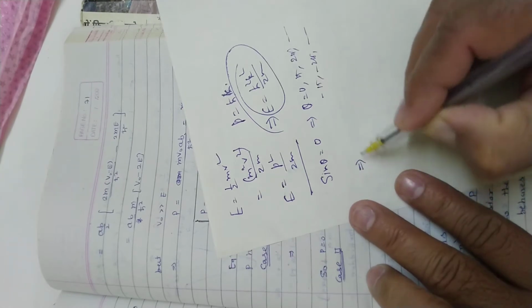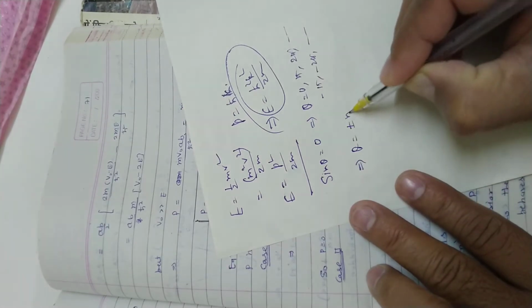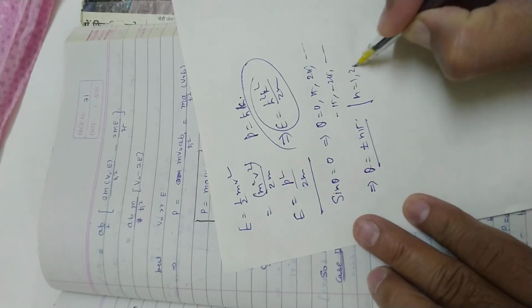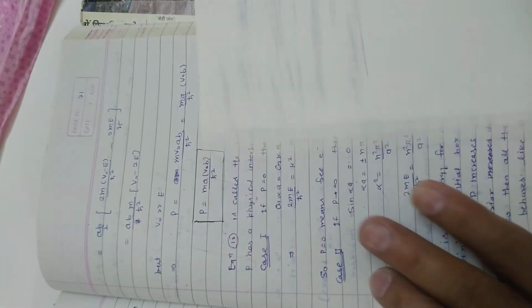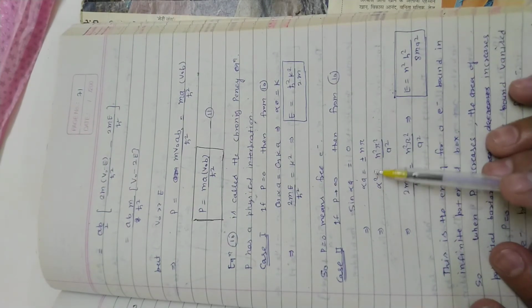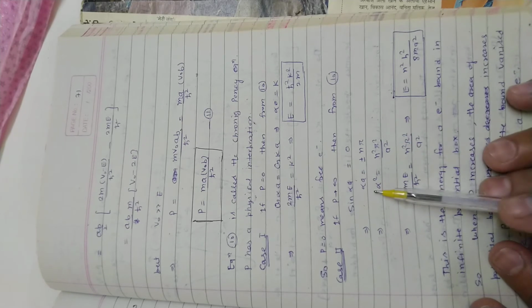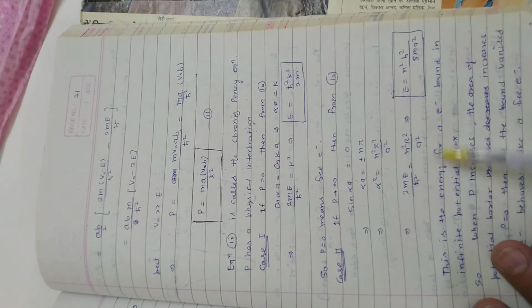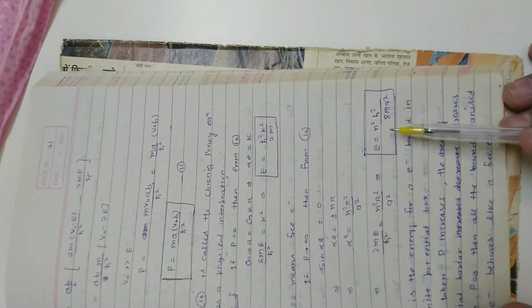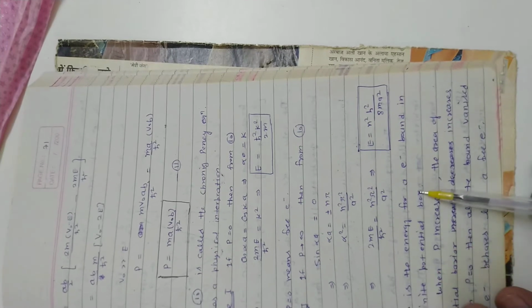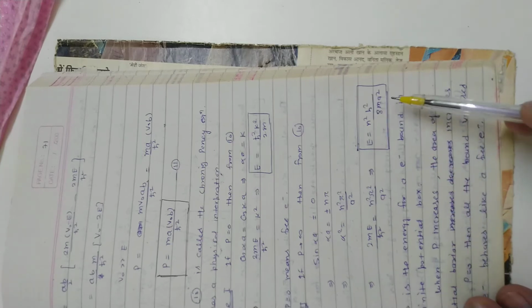It means theta must be equal to plus minus n pi, where n is an integer 1, 2, 3, 4; 0 can also be included. So in that case, I will get alpha equals plus minus n pi, and alpha square is equal to n square pi square by a square, and I will get E equals n square h square upon 8 ma square.